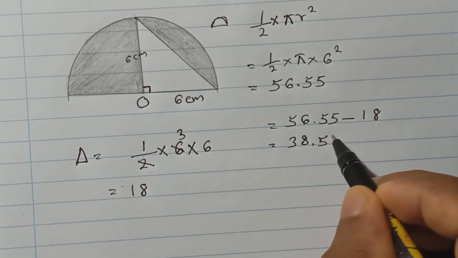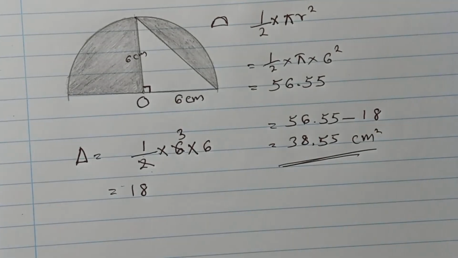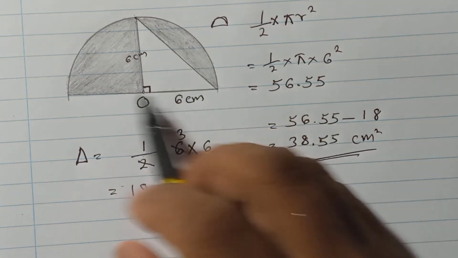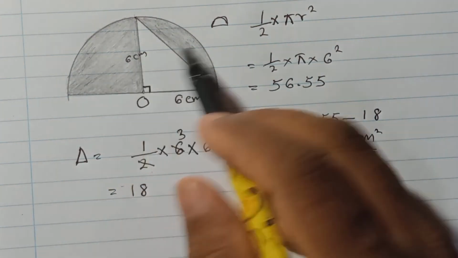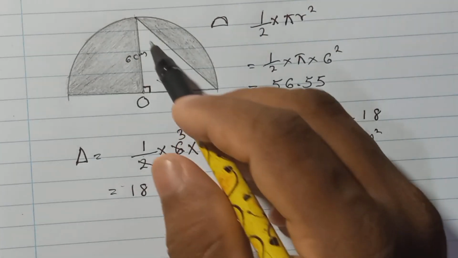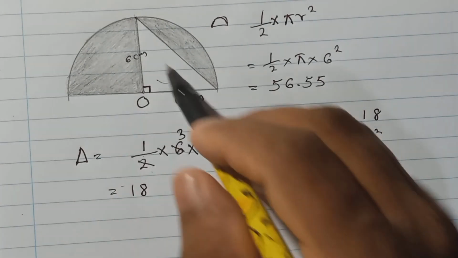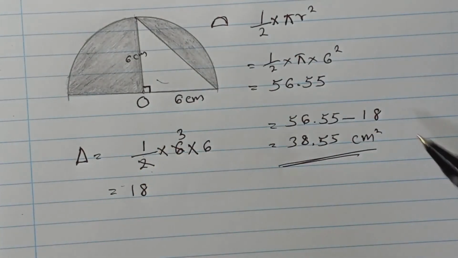38.55 square centimeter. This is the answer, right? Keep in mind this method when we have to find the area of this type of question. We find, including this one first of all, that means including this triangle, the complete semicircle area. From that subtract the triangle area, right? Then you will have the area of the shaded region.